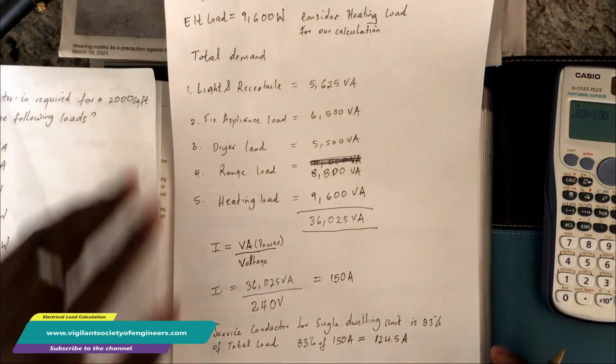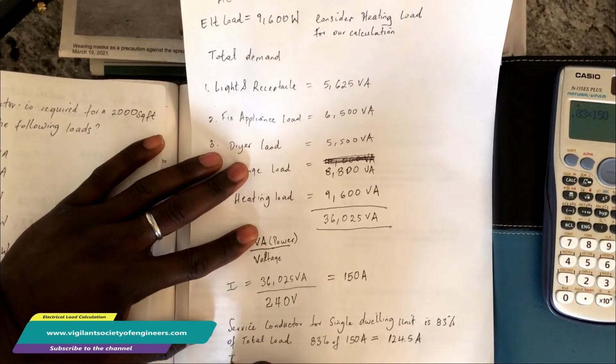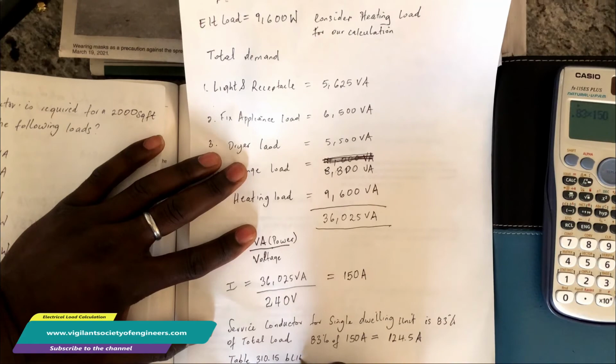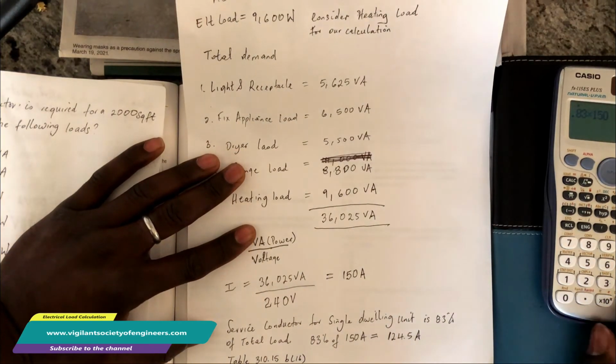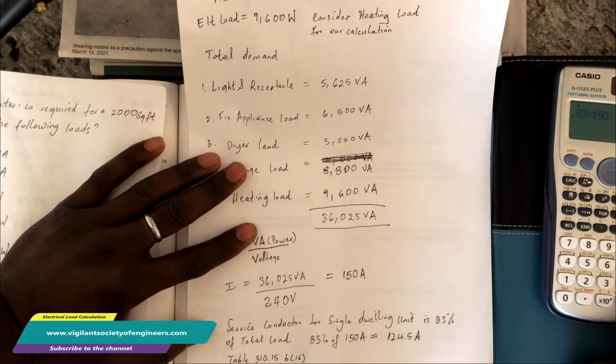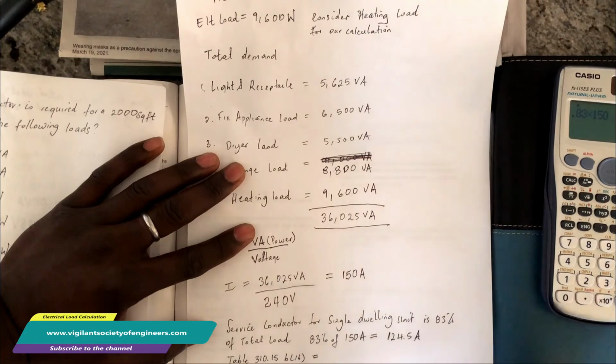So I'm going to use Table 310.15(B)(16) in determining the conductor size. All we have to do is just go to the table and determine this value.